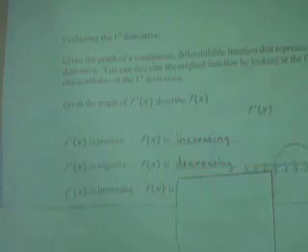If my derivative is negative, that implies f of x is what, Jonathan? Decreasing. If my derivative is increasing, that implies that my original function is what, Julia? Concave. Concave up.